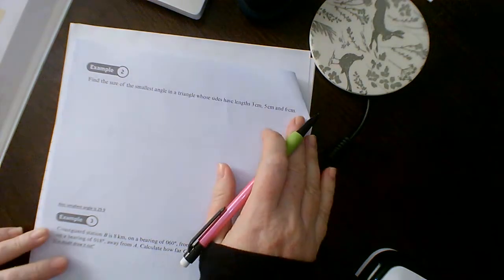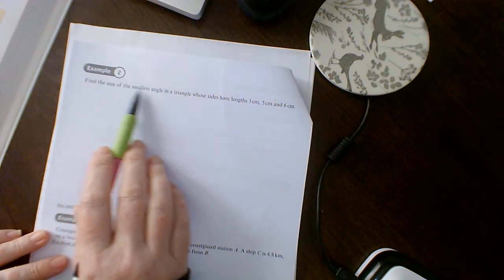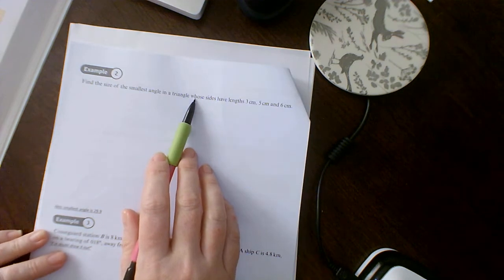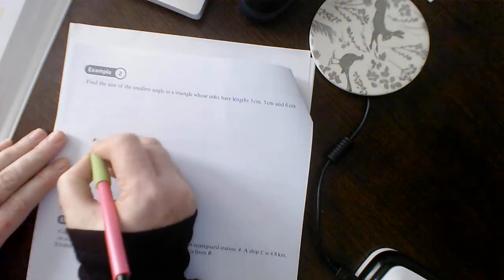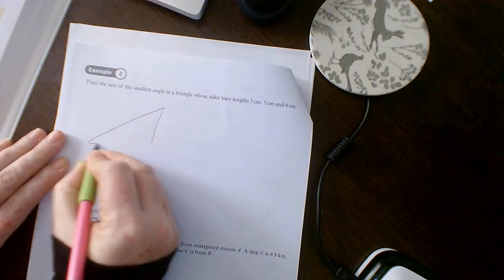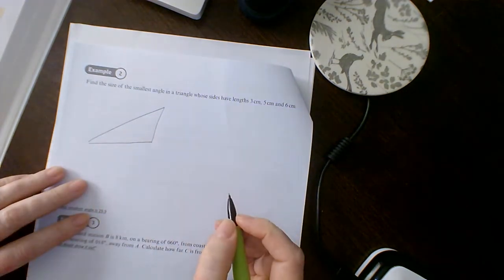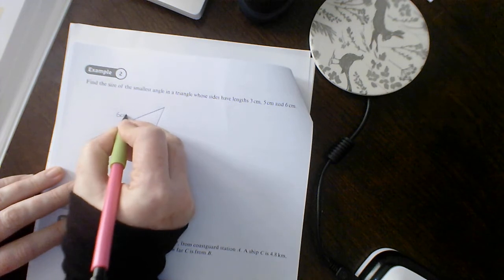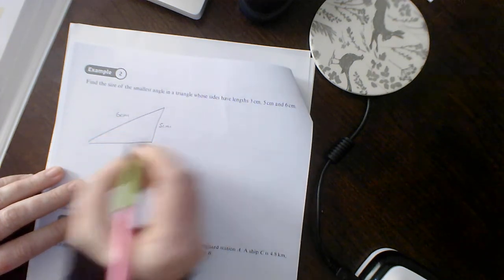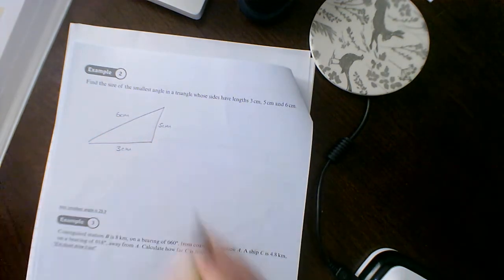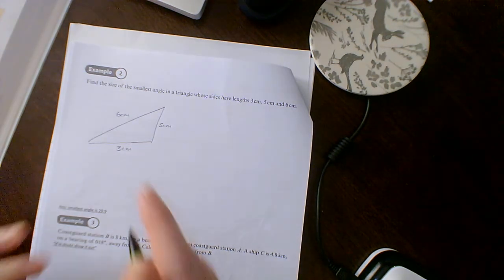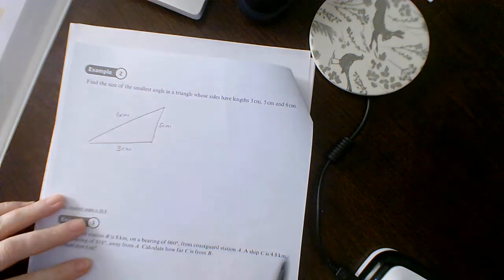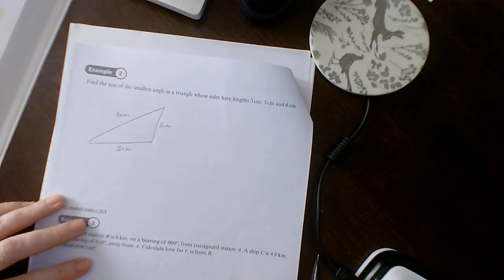Right, example 2. We're going to find the size of the smallest angle in the triangle, which has sides of length 3 centimetres, 5 centimetres and 6 centimetres. So I'm going to start by drawing a triangle. So I've got 6 centimetres, 5 centimetres and I've got 3 centimetres. I have deliberately not drawn it to scale just to prove that you do not have to. That does not have to look the smallest. It would be better if it did, but it will still work.